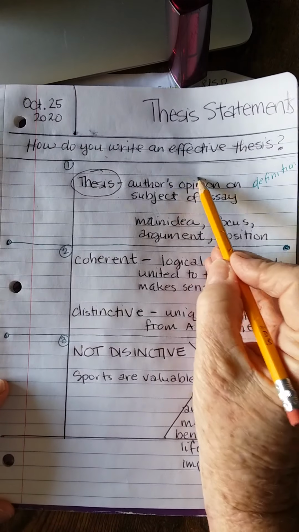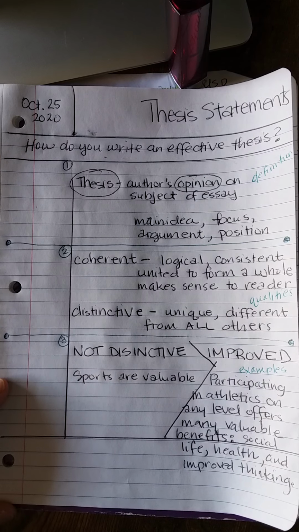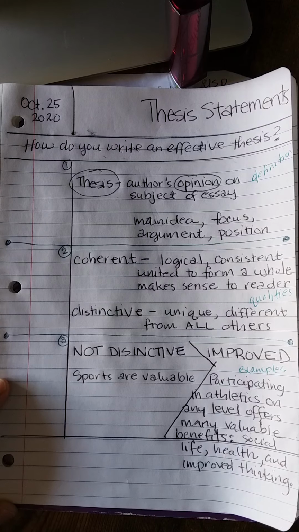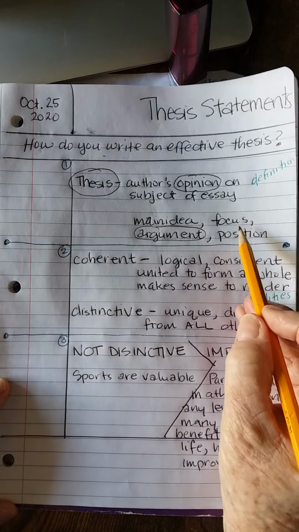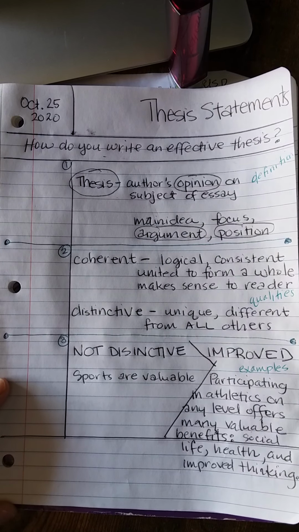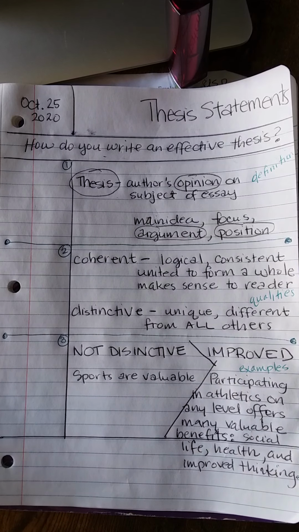Well, I need to know what an opinion is. And then the synonyms: main idea, focus, argument, position. Those are also some key terms. I need to know what this kind of writing argument is. And position, I didn't normally use that word that way. I need to know those words in order to understand main ideas.